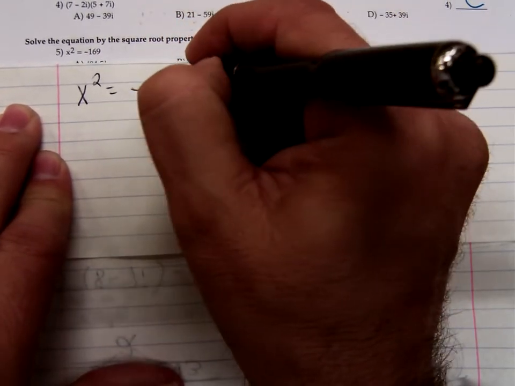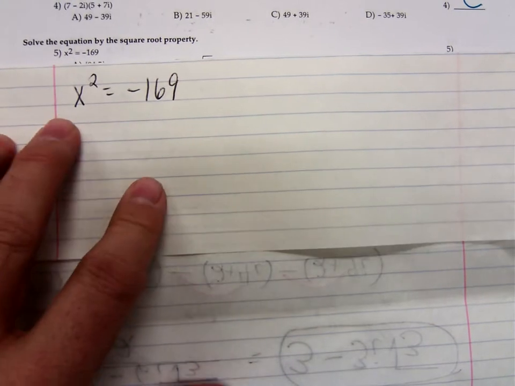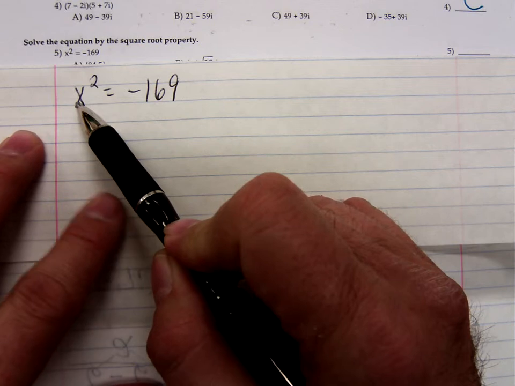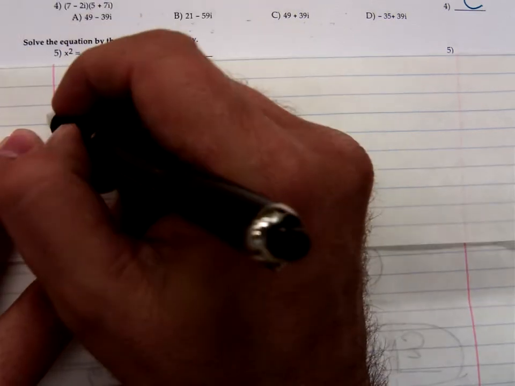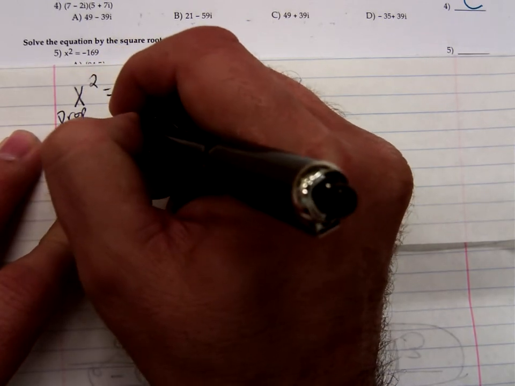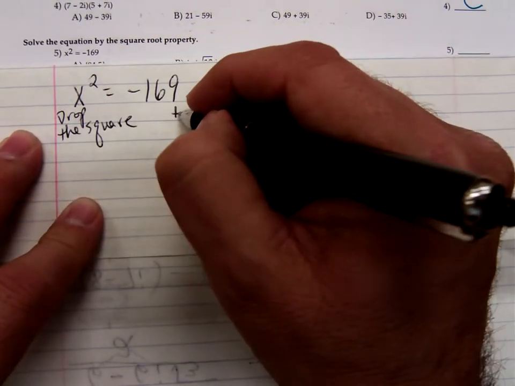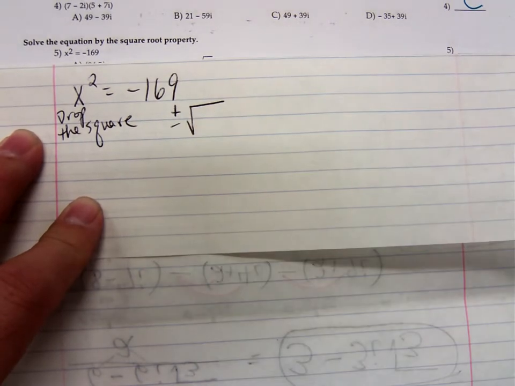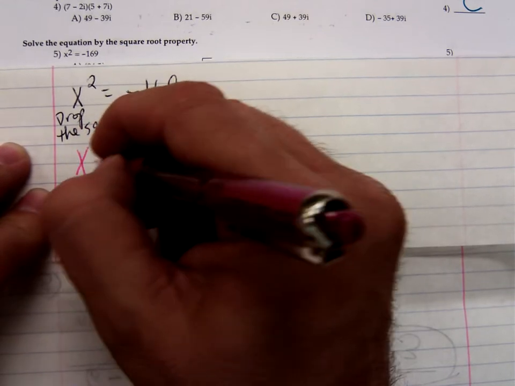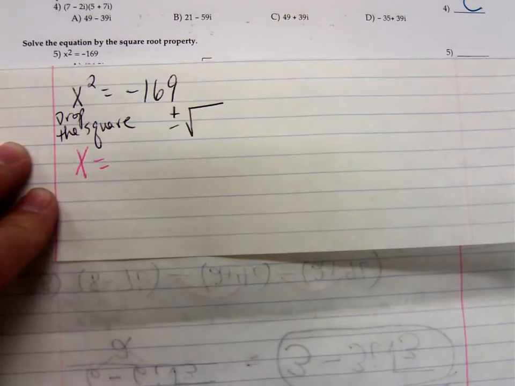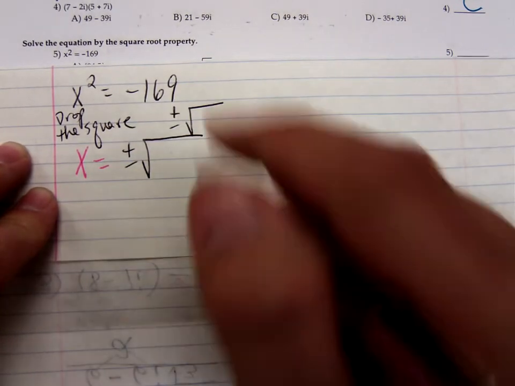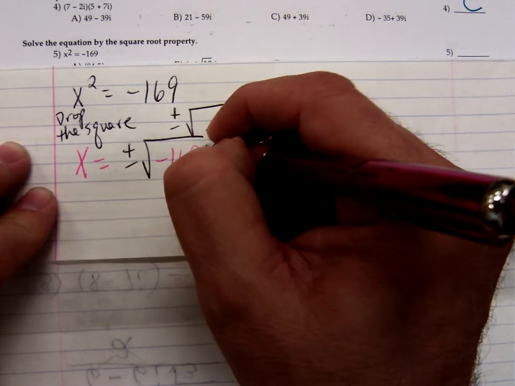With the square root property, you're just going to get the x by itself, and you do that by taking square roots. Basically, over here on the left, you drop the square, and on the right, you take the positive and negative square root. So on the left, you're just dropping the square, say x equals, and on the right, you say plus minus square root of negative 169.